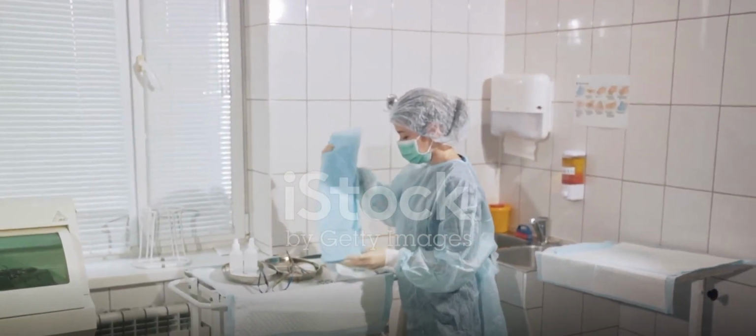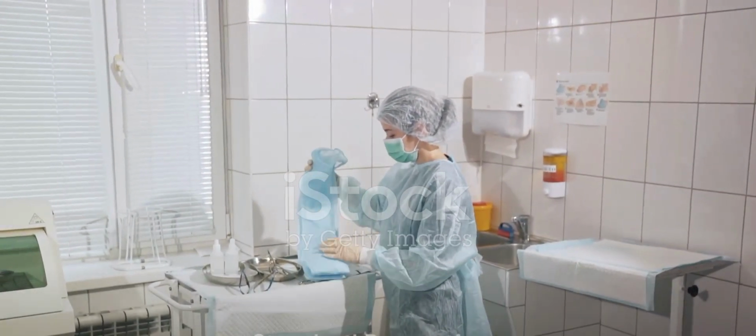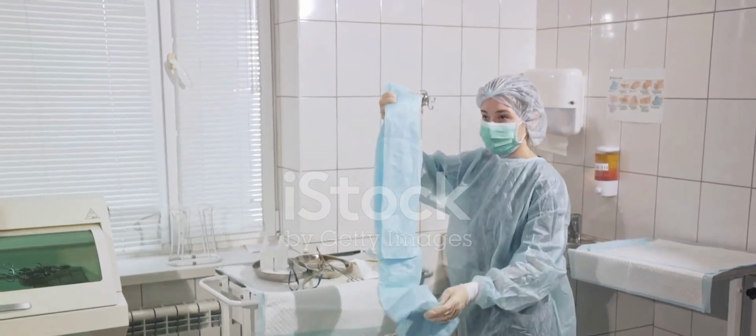Standard precautions form the next component. This involves treating all patients as potentially infectious. Safe injection practices, proper handling of patient care equipment, and other infection control practices are integral to these precautions.